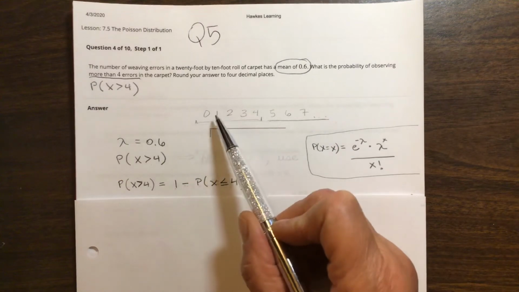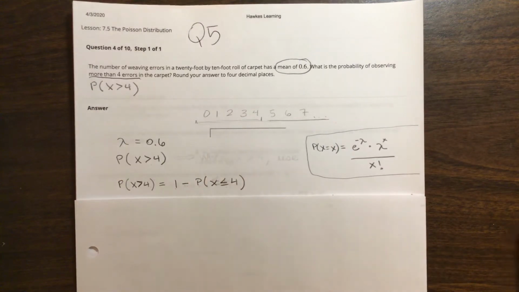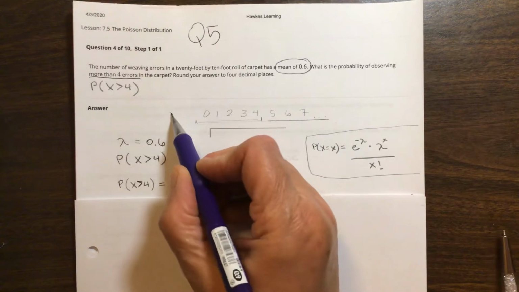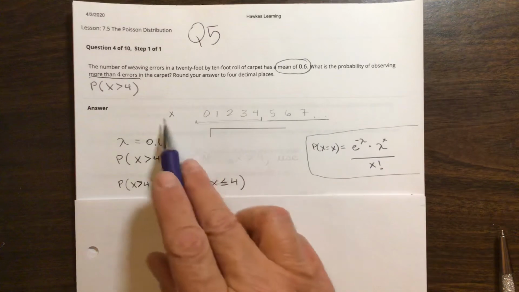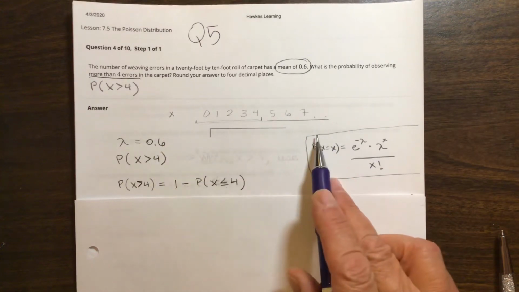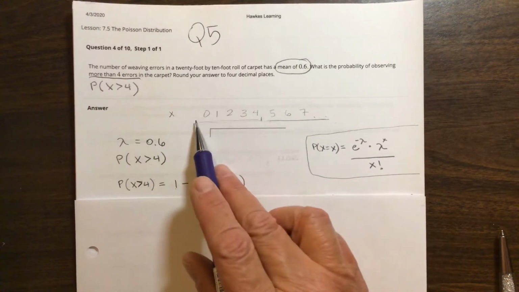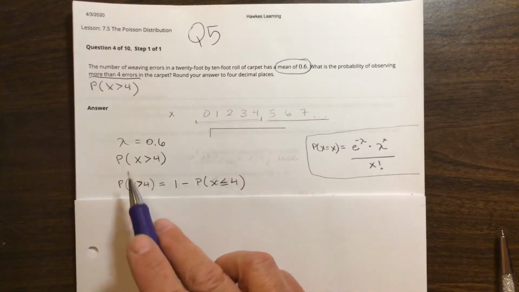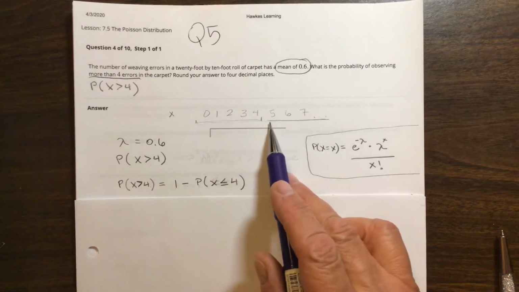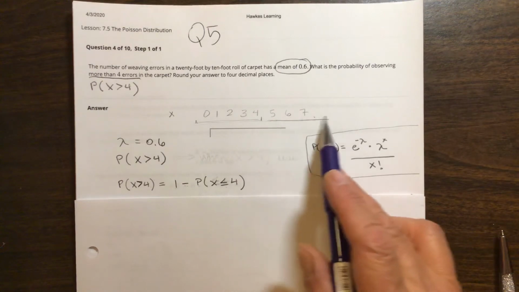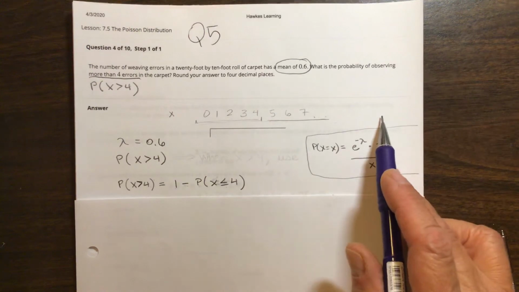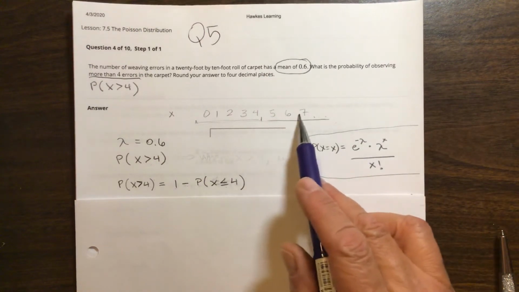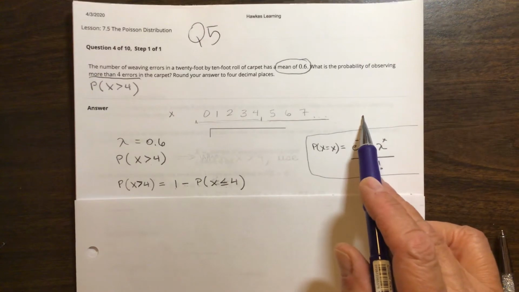Now, what we have to think about is these probabilities are like the x values. Well, they are the x values that we had way back in the beginning, where we had our x values, and then under that we had probabilities. Okay, so for x values greater than 4, we don't even know how far that goes out. We don't know how many trials there are. Okay, so we don't know how many times we're going to have to calculate x equals something.